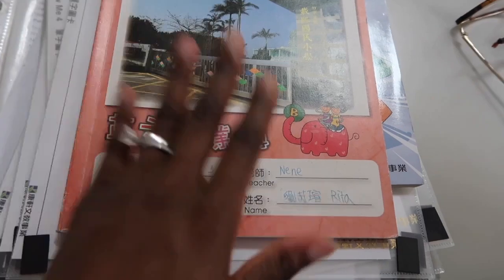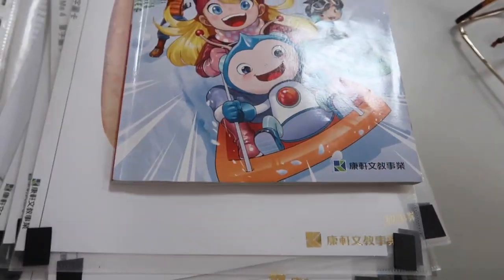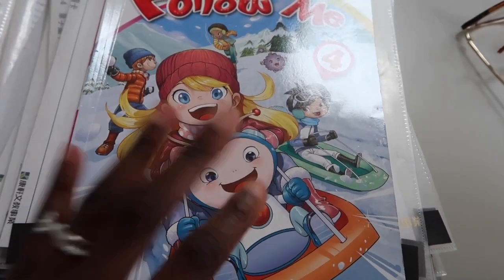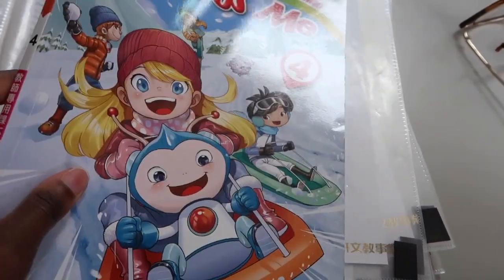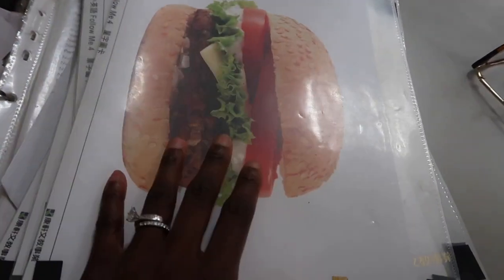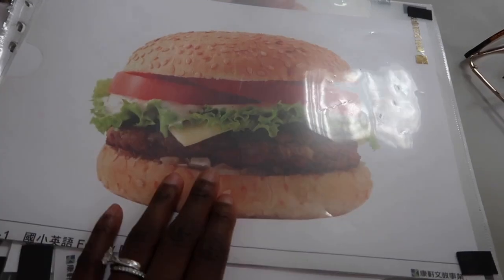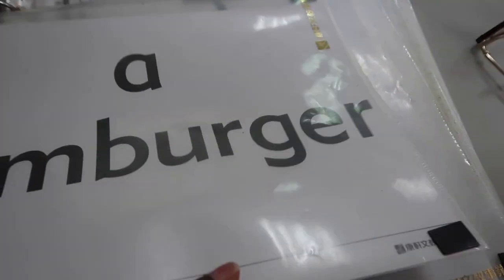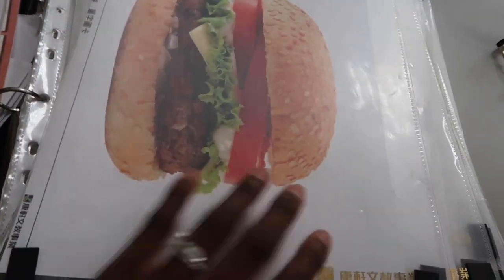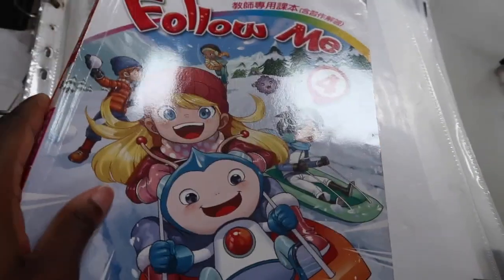Each student gets a practice book. This is where they will do all of their writing practice. This is their student book, which includes the 4 units that we will be going over. I also get a packet of flashcards that include the vocabulary we're focused on. You get a picture, and you also get the actual spelling of that vocabulary word. And that's pretty much all the materials I get.